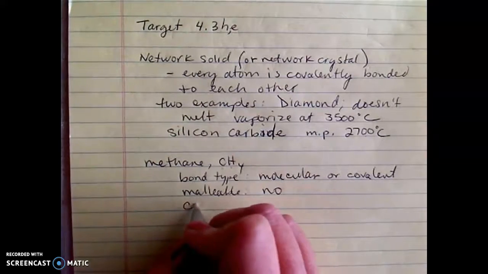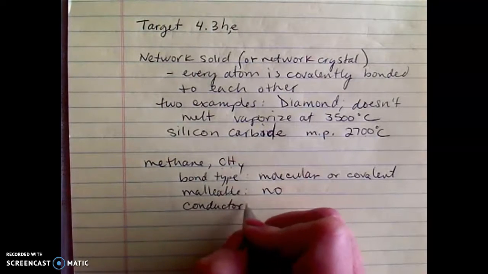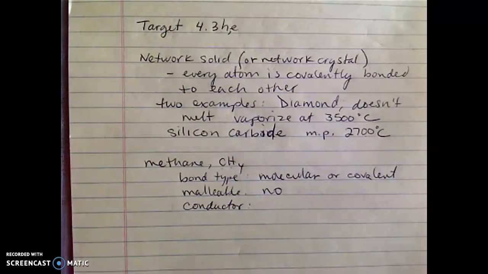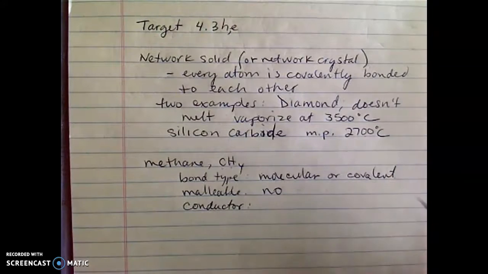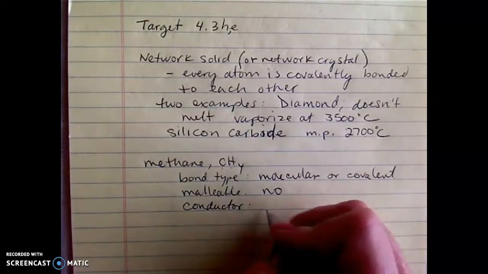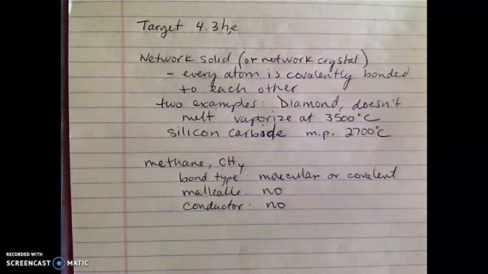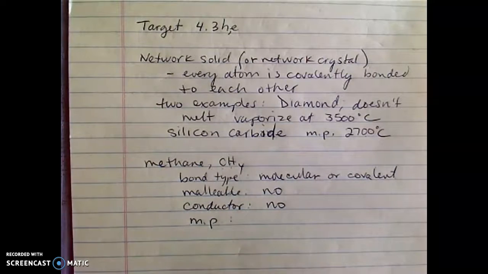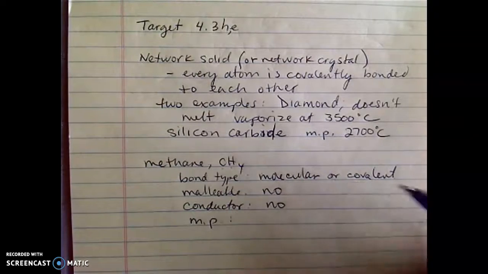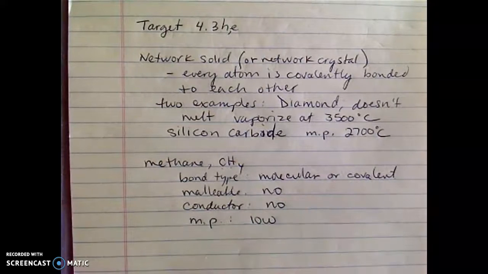I could ask if it was a good conductor of heat or electricity. Remember, to have conductivity, you have to have charges that can move. Well, this is covalent. They're sharing electrons. It's not ionic, so you're not going to have moving pieces with charges in it. So no, it is not a good conductor. I can ask you about melting points. What kind of melting point would it have? Well, again, it's a molecular compound. Molecular compounds have very low melting points.